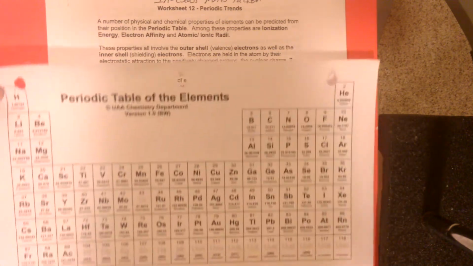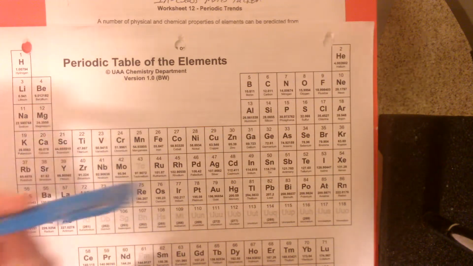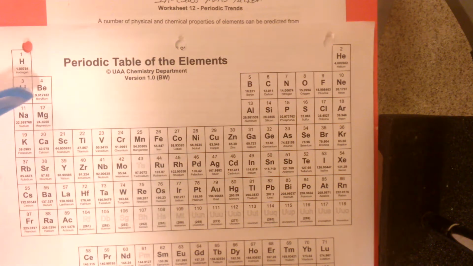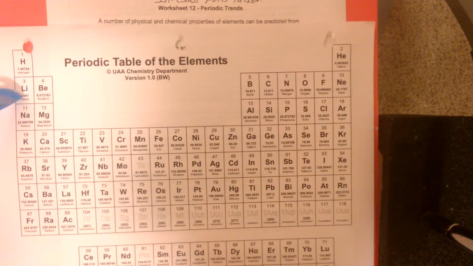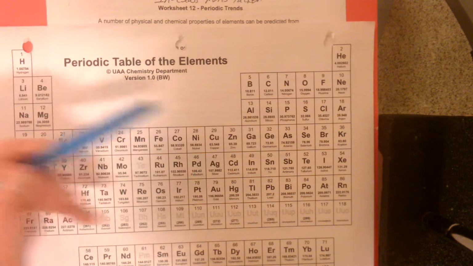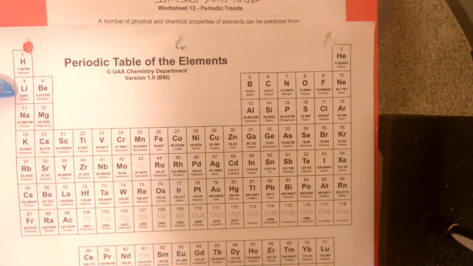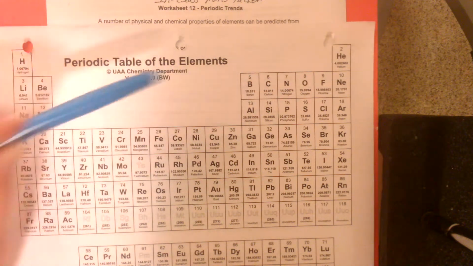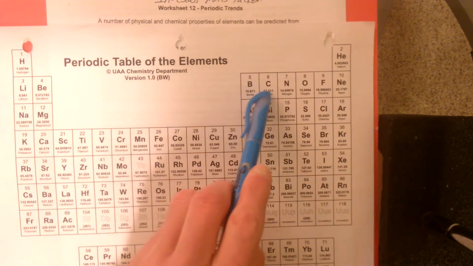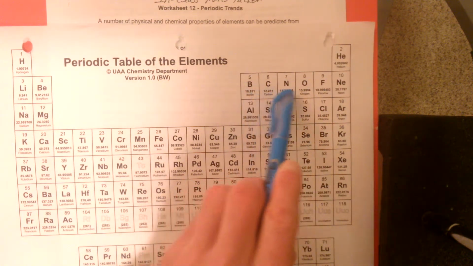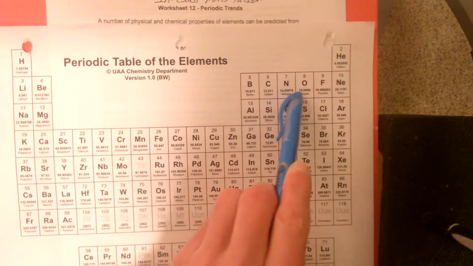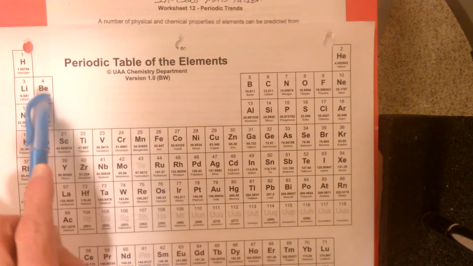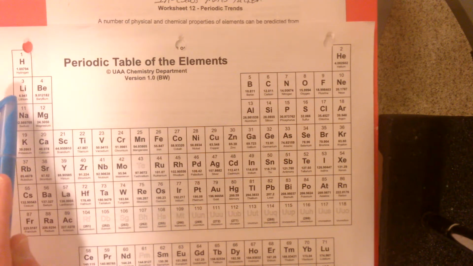So let's try one for example. Okay, so if we had lithium, beryllium, and boron, as we move across the period, we would be seeing a decrease. So boron and carbon and nitrogen, oxygen, and fluorine, as we move this way, these would be getting smaller. As we go towards the left, okay, we would see an increase in the radius.